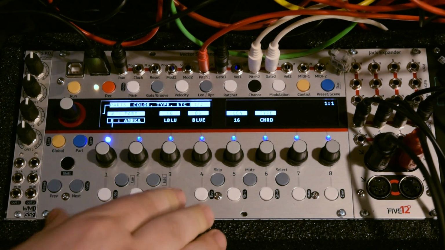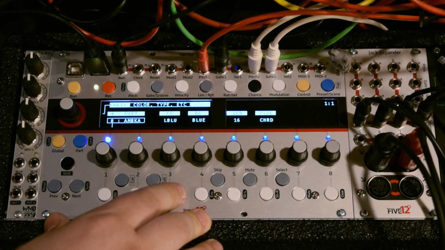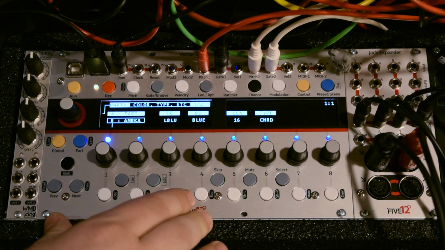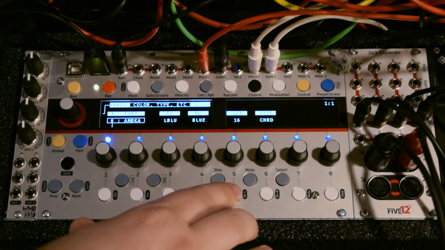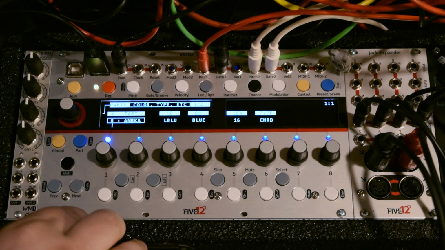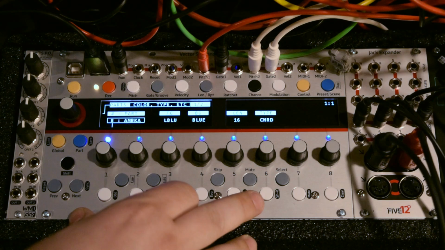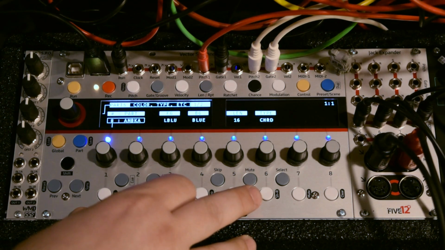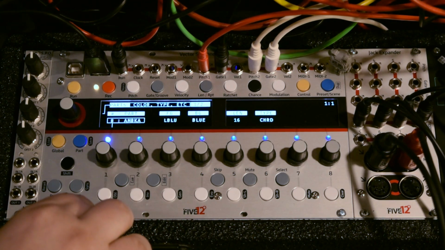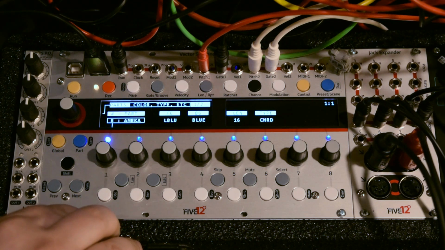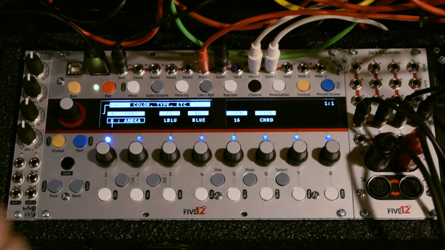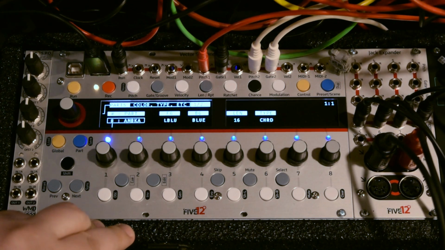On this page, I can set the LED colors for each part and the part length. For parts 5 through 8, I can set the part type to chord mode, so that each step can transmit more than one note to make a chord. I have part 8 set to chord mode.